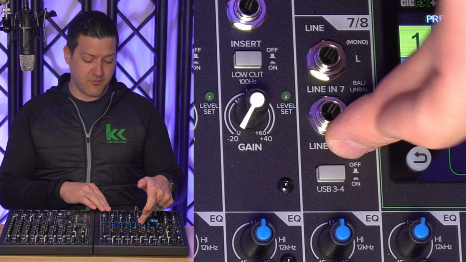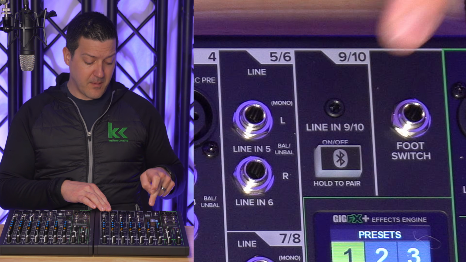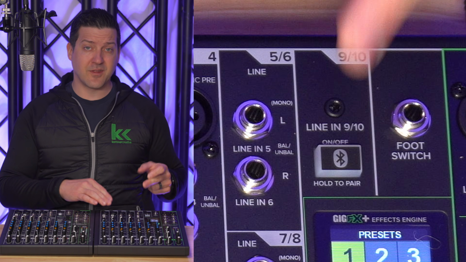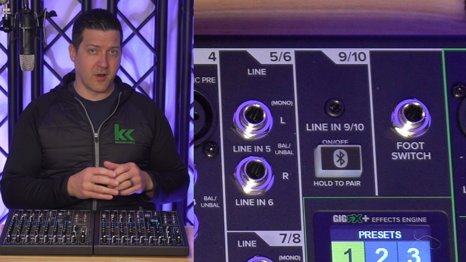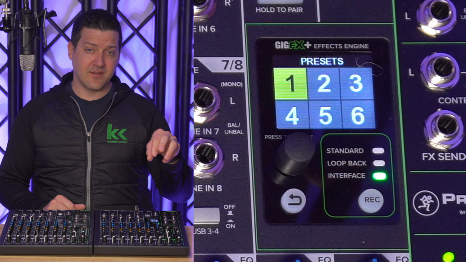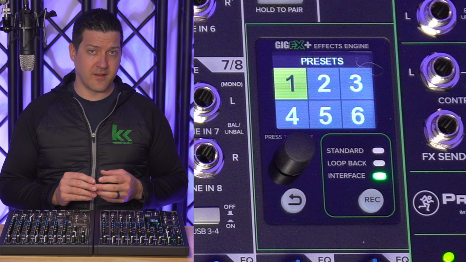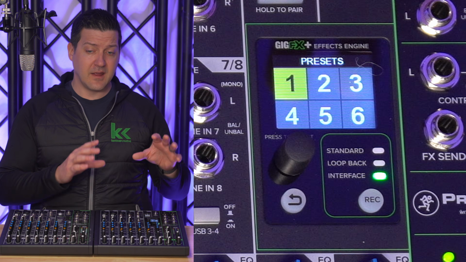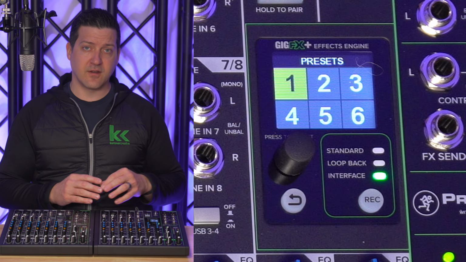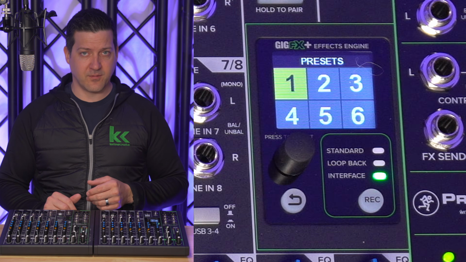So yes, the USB 3.4 now moved to channel 7/8, but now you're getting Bluetooth connectivity, which a lot of people want with a small audio mixer like this. And the Gig Effects engine is much reworked and gives you way more customizability, if that's even a word, into your mix for your effects engine. So I think that these upgrades are pretty substantial.